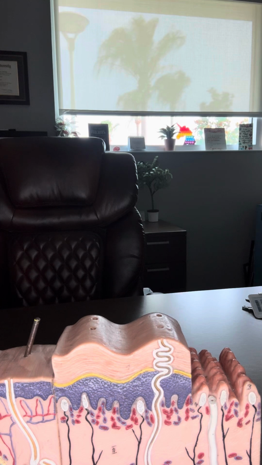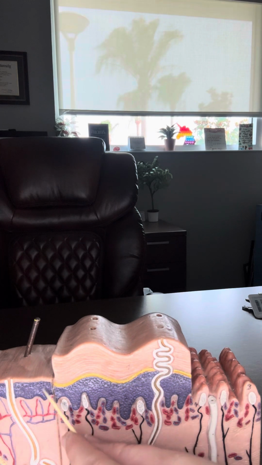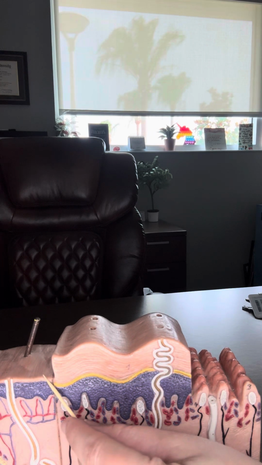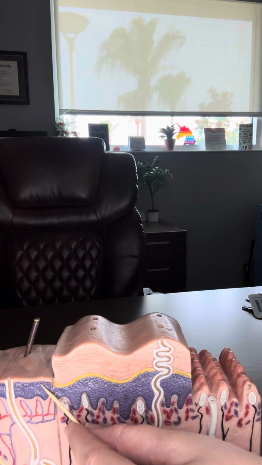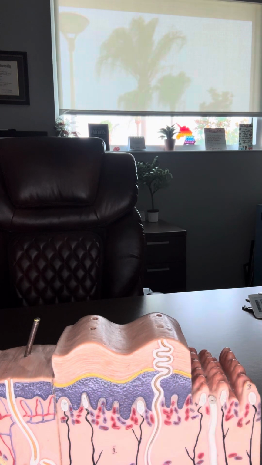And thin skin is where we find mostly everywhere on the body. So in most spots on the body, you will not have a stratum lucidum. You'll go stratum corneum, stratum granulosum, stratum spinosum, and stratum basale.